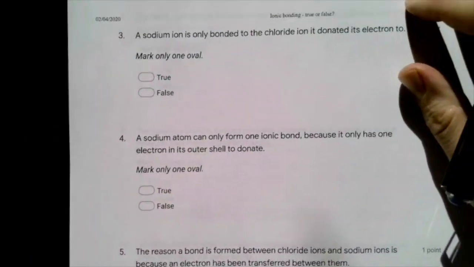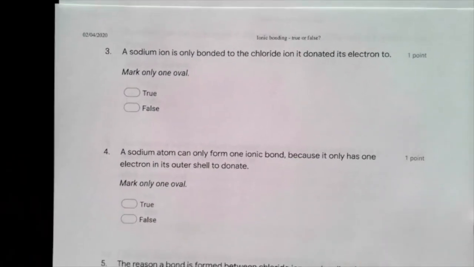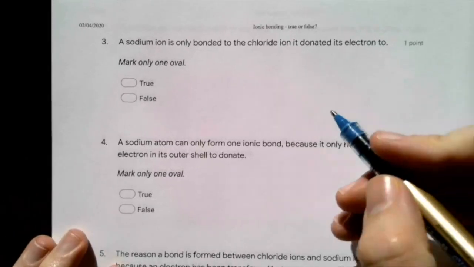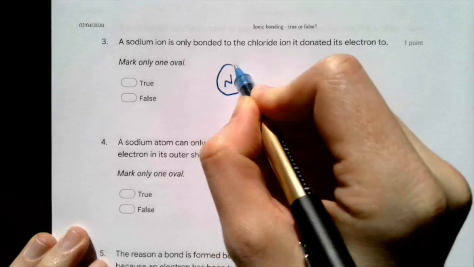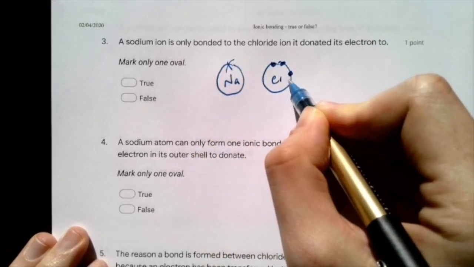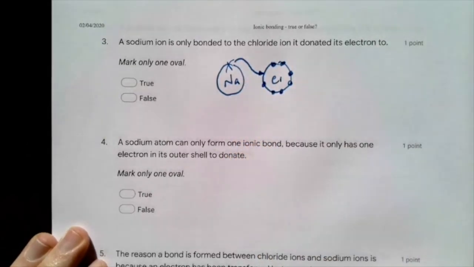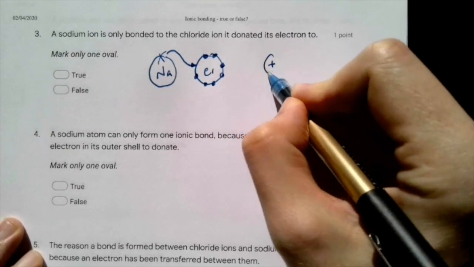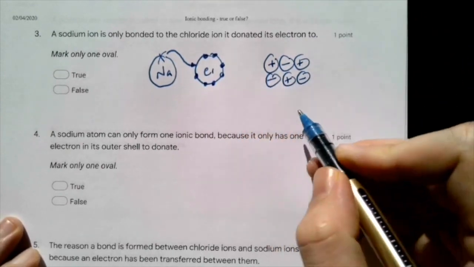A sodium ion is only bonded to the chloride ion it donated its electron to. So when we talk about the formation of sodium chloride, we have this idea of sodium donating its electron to a chlorine atom like this, and then we get the positive, negative, positive, negative, positive, negative, this kind of structure.